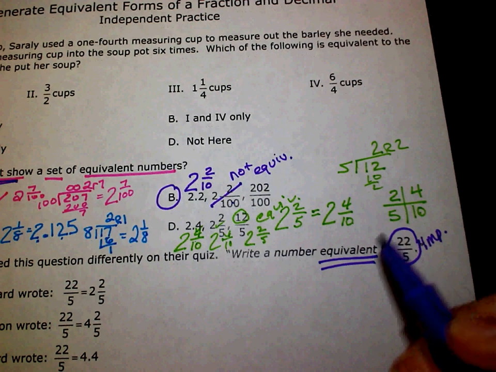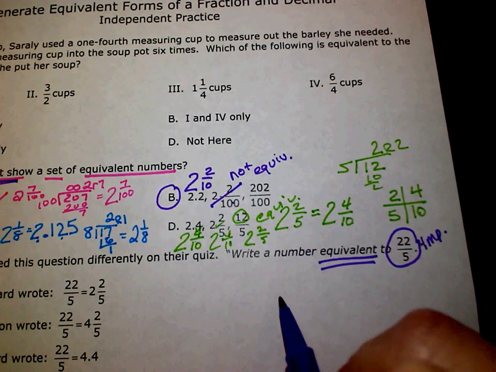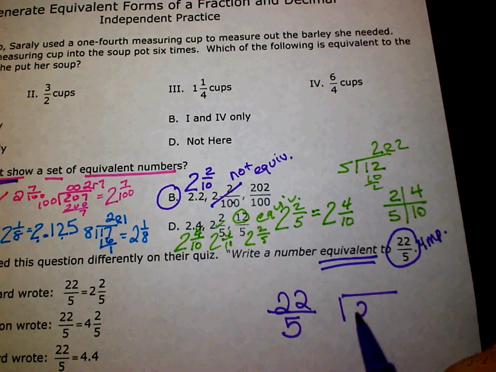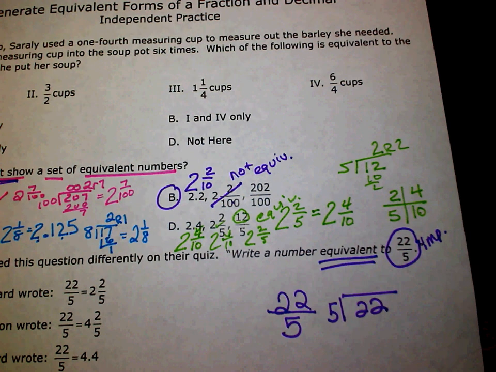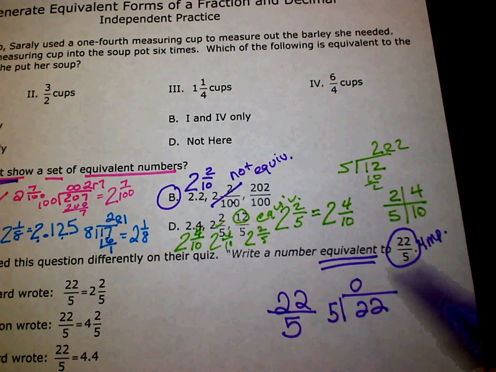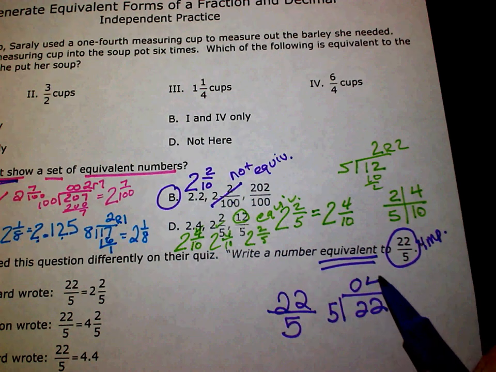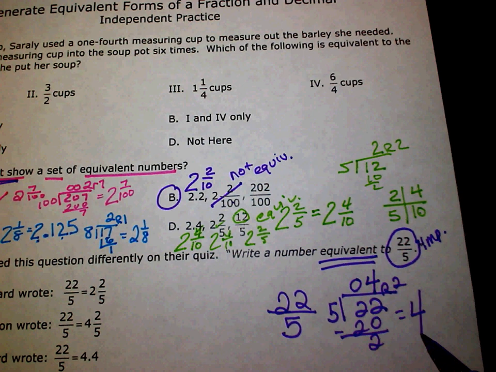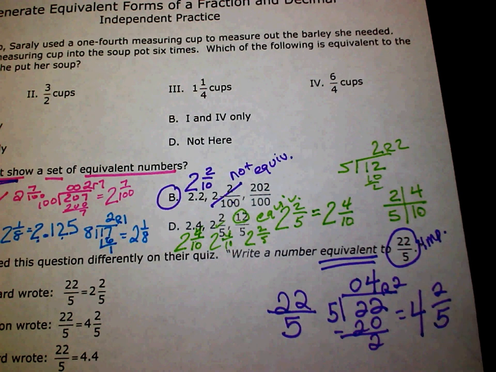How do I get the 22/5 out? Well, I'm going to divide, top dog in the house. I put the big number in the division house because I need to get my whole numbers out. It does not go into 2, but it goes into 22 4 times. Subtract, remainder 2. That means that this number is 4 and 2/5, my mixed number.